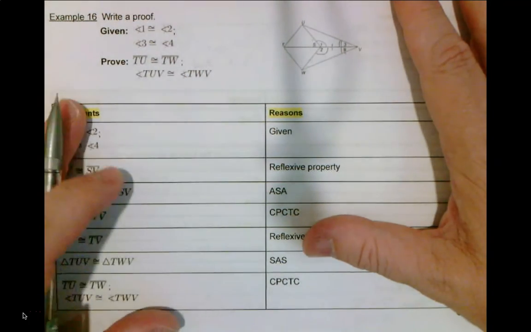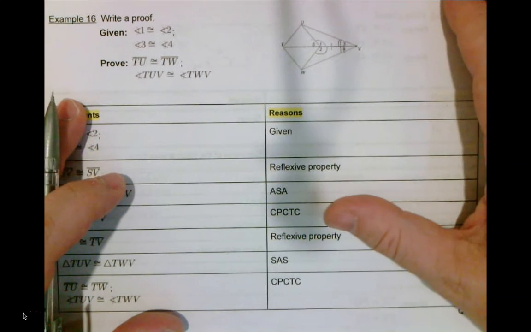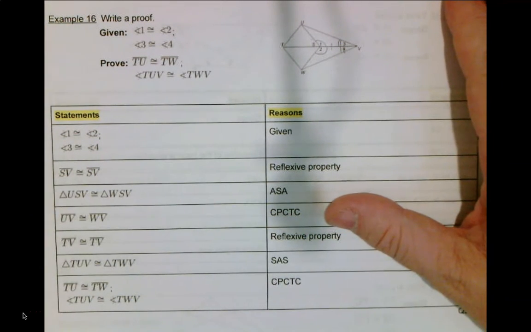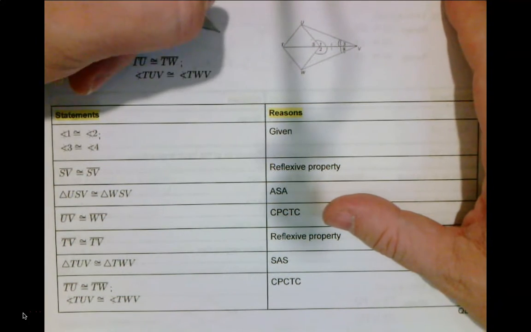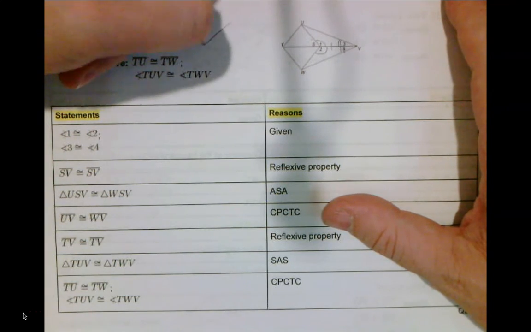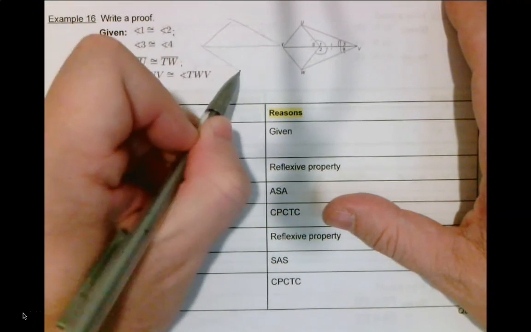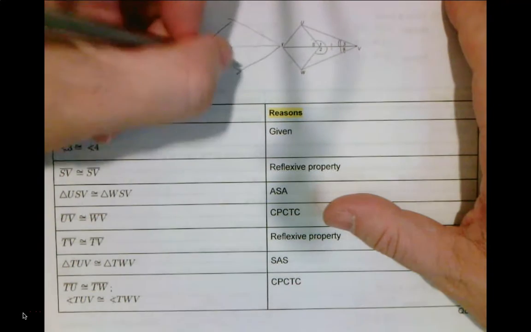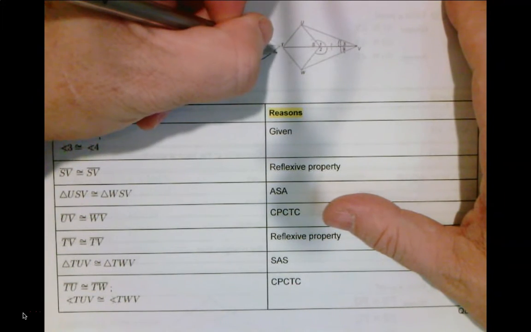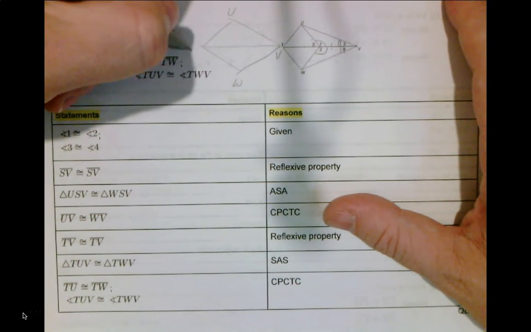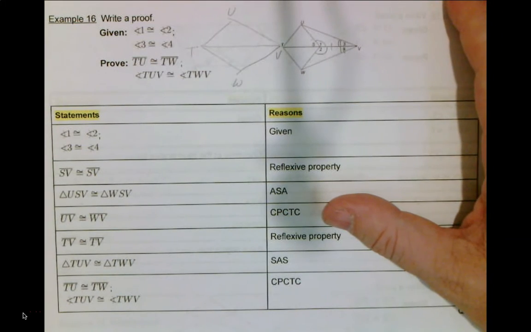There's a way easier way to do this proof, and it is again using those overlapping triangles, recognizing and separating them, redrawing them and seeing what we know. So I'm going to redraw. I'm actually not separating, I'm just going to redraw this diagram a little bit. So this is W, this is V, this is U, this is T. We'll look at the diagram now.